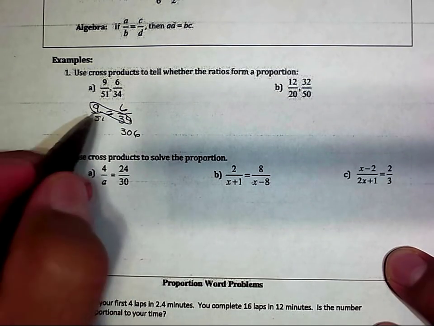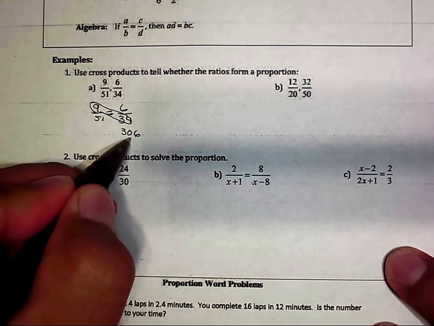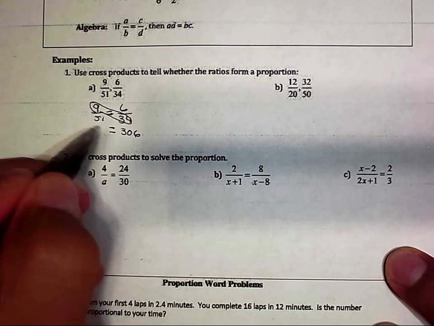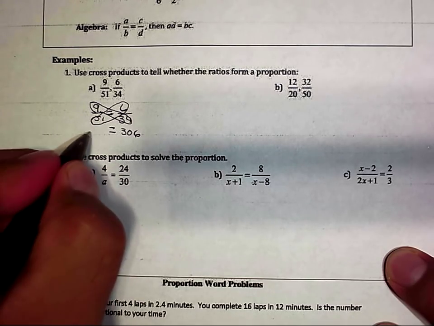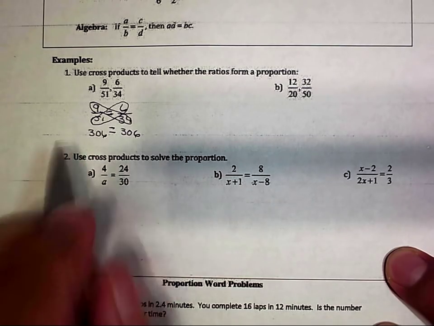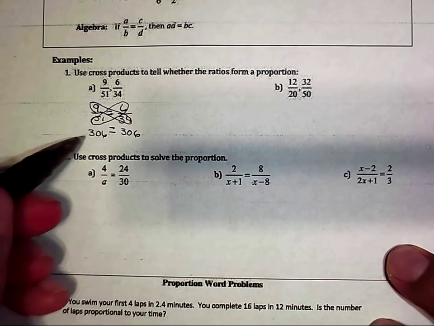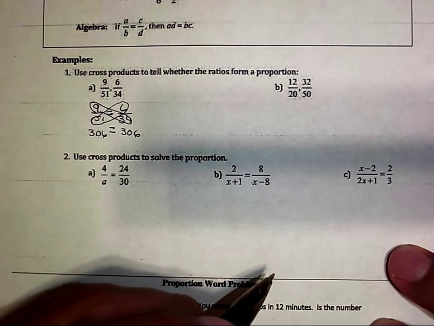The way I do it is like this, guys. I go 9 times 34, so this is like the answer, and I put it right here. Don't forget to put your equal signs. And what is 6 times 51? Well, if you work it out, 6 times 51 is also 306. So therefore, this is proportional, because once you do the cross product and they're equal to each other, it is proportional.